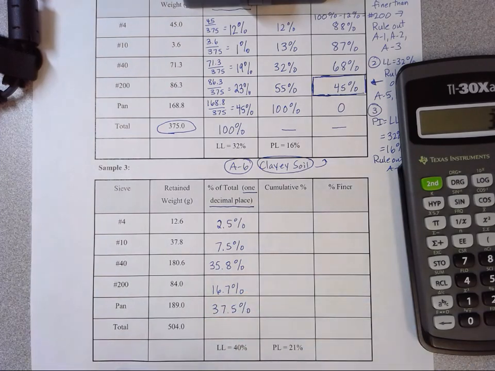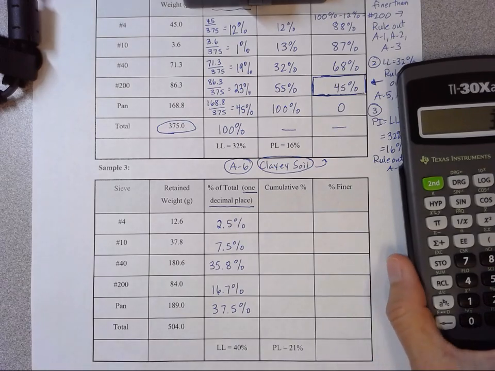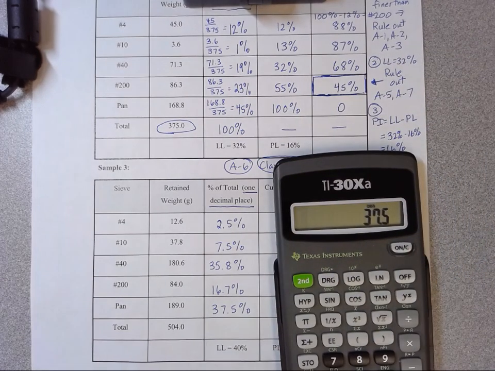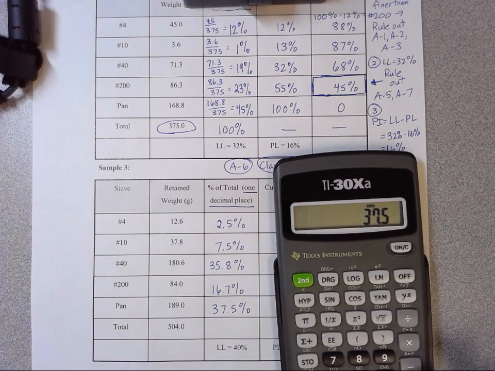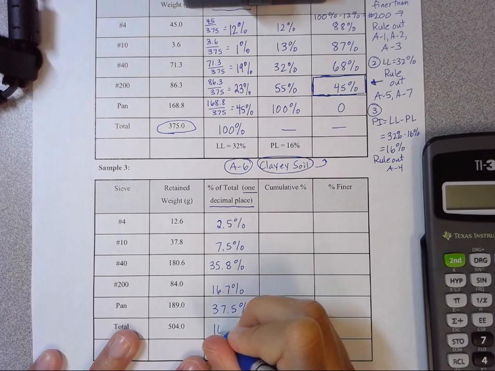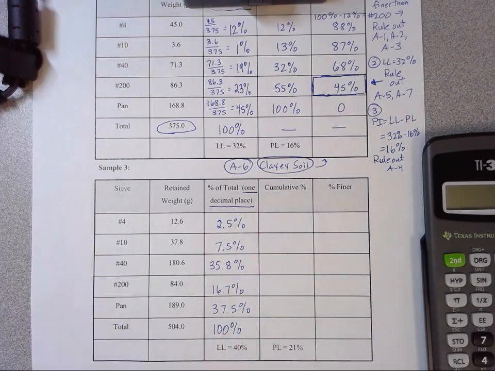All right, so these are a lot of different types of numbers, so I want to add them up, make sure that this is equal to my 100%. I can start at the bottom, 37.5, since I already have that there, plus 16.7, plus 35.8, plus 7.5, plus 2.5 equals... Excellent, worked. So there's a good place to double check yourself and to double check your rounding if you're doing something that's to 1 decimal place.